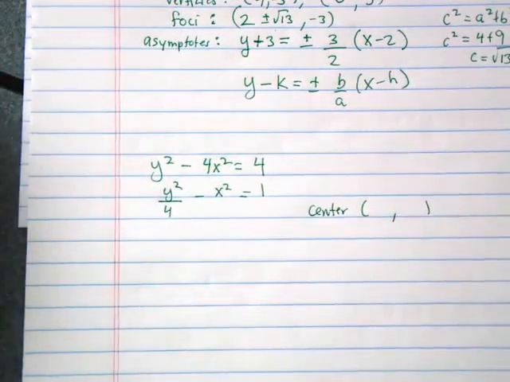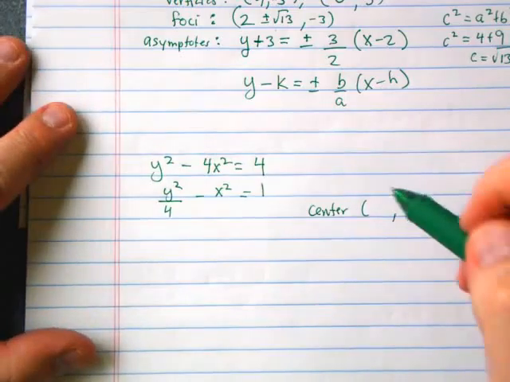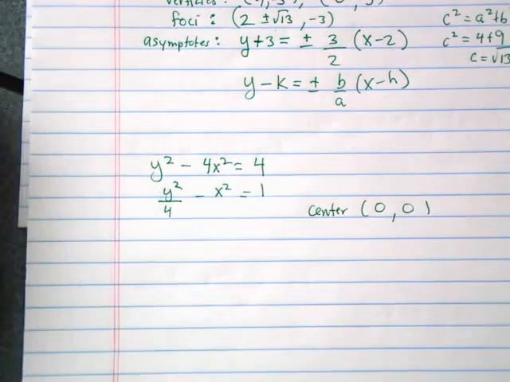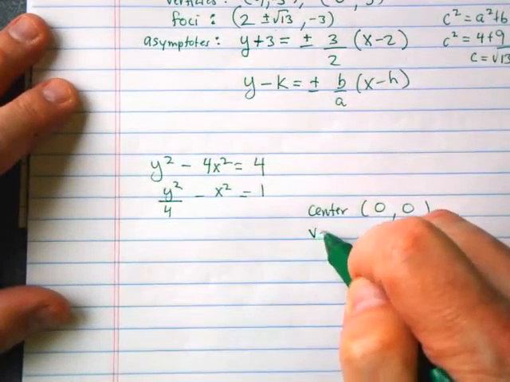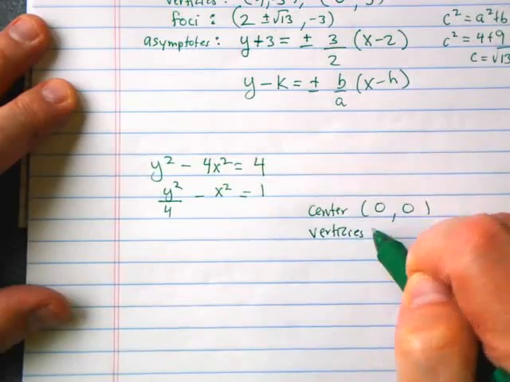What's the center? 0, 0. Why is the center 0, 0? Because there's no x minus something and no y minus something. It's just x squared and y squared. So your center is 0, 0. That's nice. But your vertices this time.